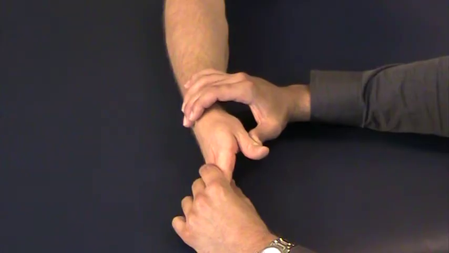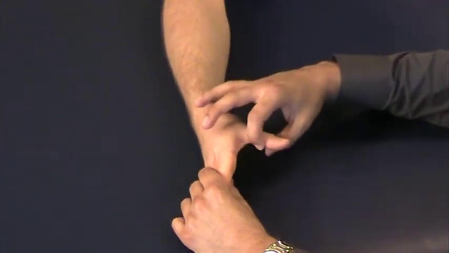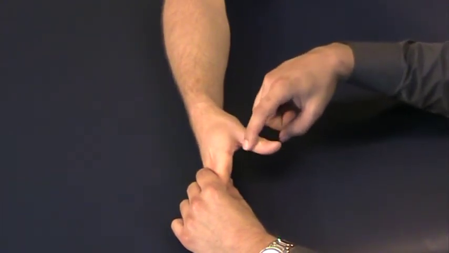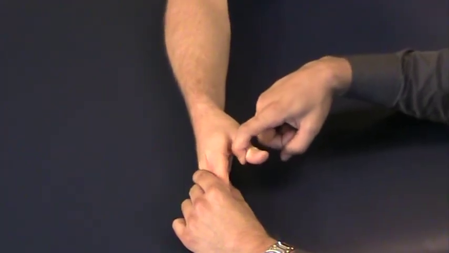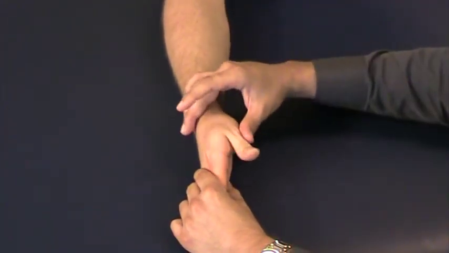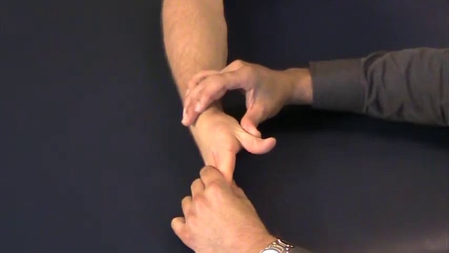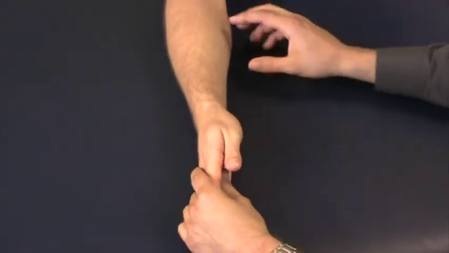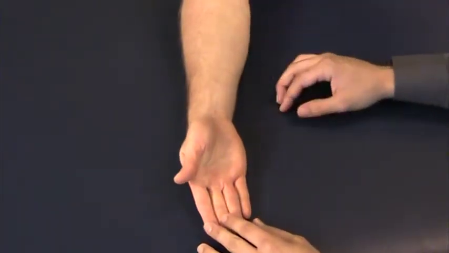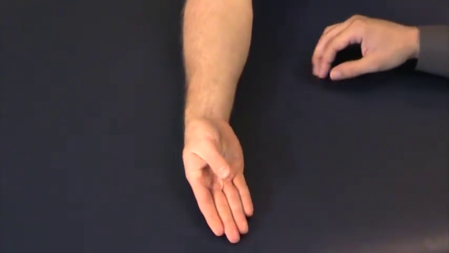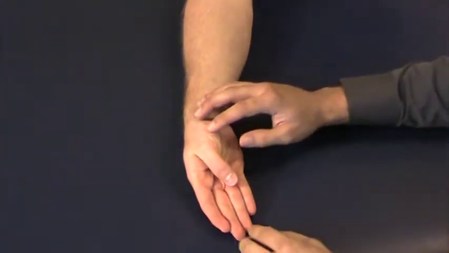That is resisted abduction. Previously I had shown resisted adduction, pardon me. So again, just to differentiate, if I resist here, this is resisted adduction, and if I resist out here, that's resisted abduction. All right, so we need to go ahead and assess for flexion at the thumb. So go ahead and flex your thumb for me, please. Very good. A little bit of opposition there.